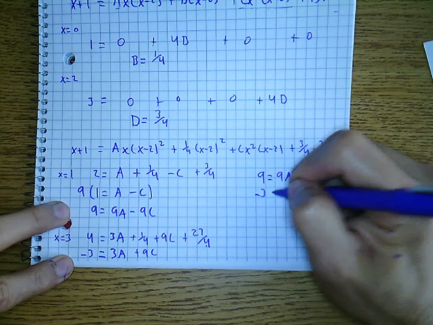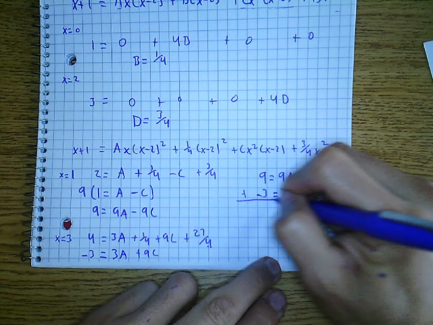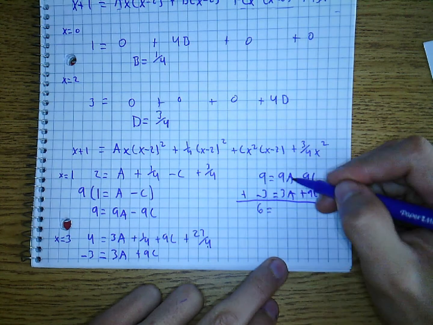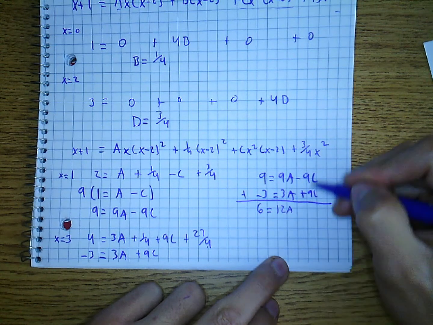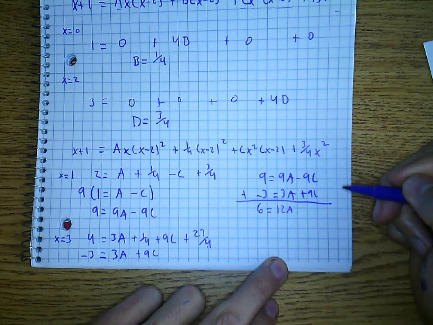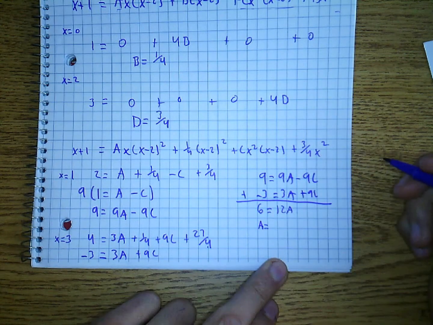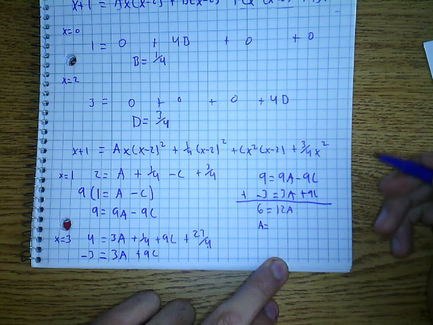So 9 plus negative 3 gives you a 6. 9a plus 3a gives you a 12a. Negative 9c plus 9c gives you a 0, which means that a is equal to what, guys? Very good. And now that you know what a is, you can go back to this one right here, right?